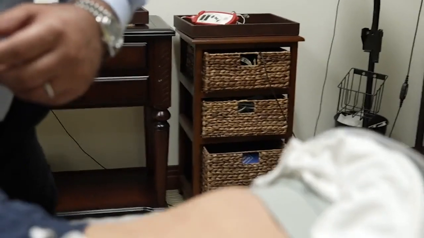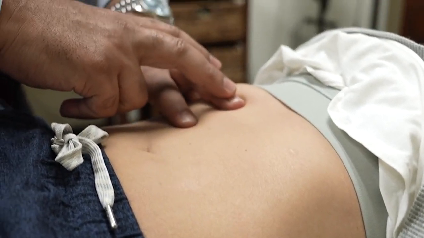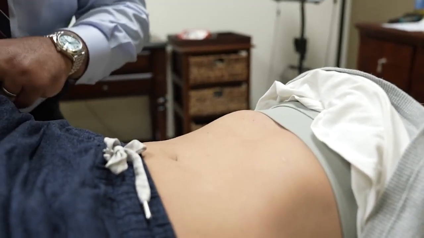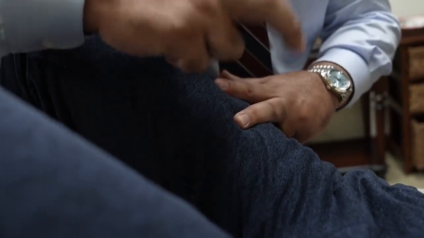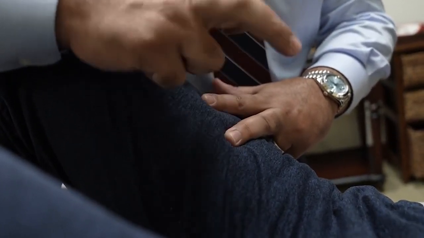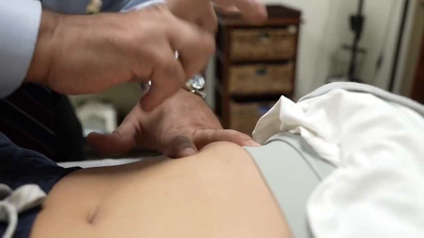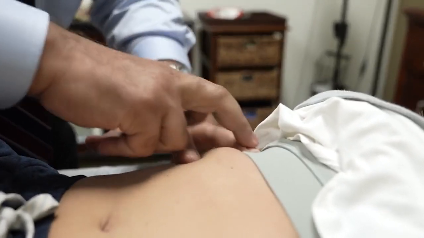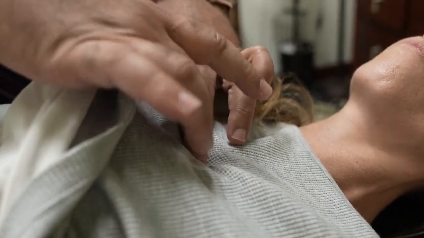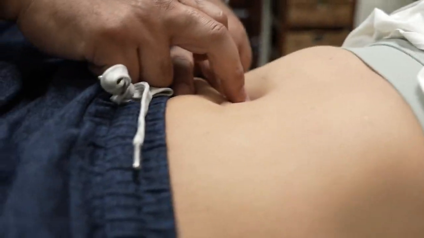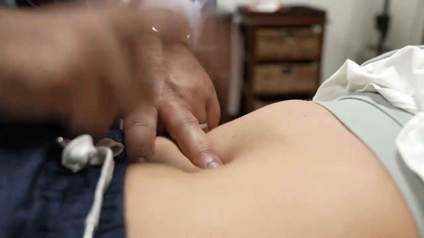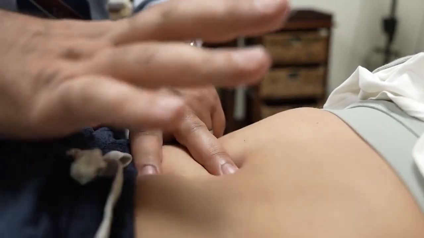Now, the next thing to do is percussion. And with percussion, you can have different sounds. If you go over the muscle, over like the thighs, and tap here, that's like a flat sound. And then if you go over the liver area, that's like a dull sound. If you go over the lung area, that's a resonant sound. And then if you go over the abdomen, it's a tympanic sound, air sound. So those are what normal sounds should sound like.